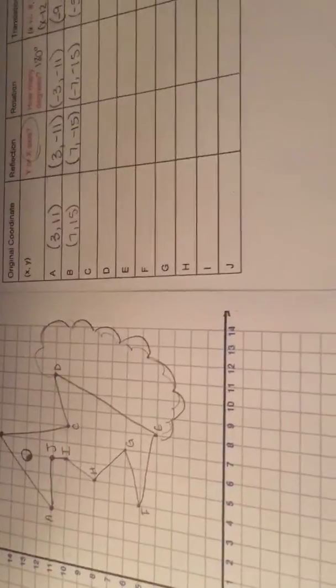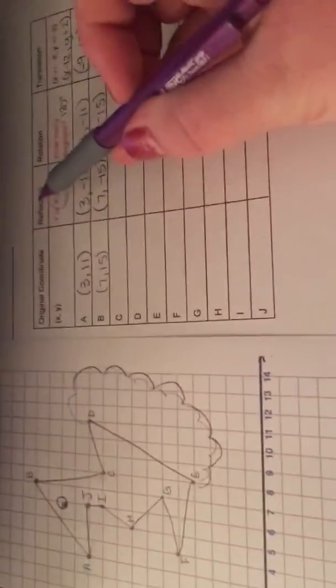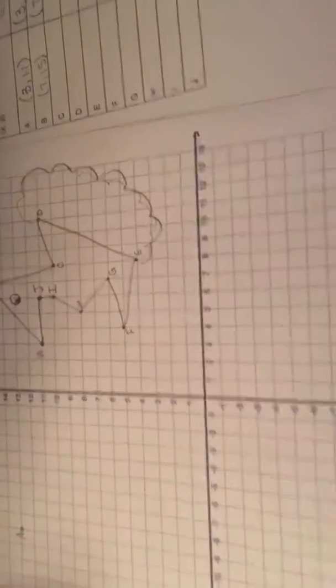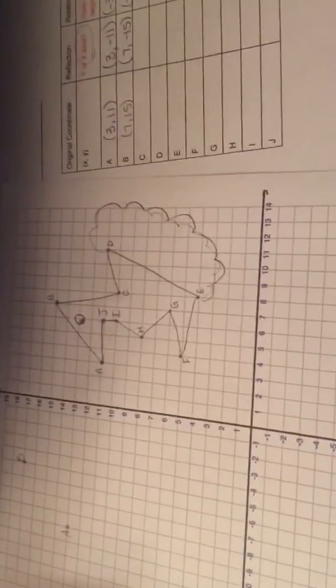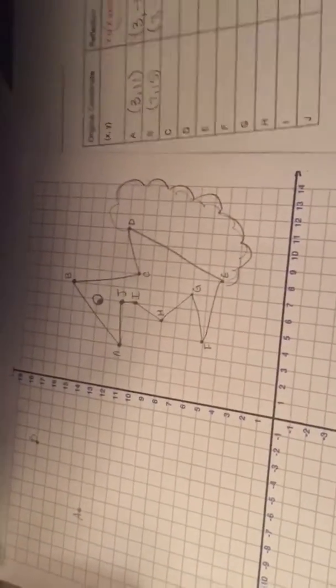Okay, so now you need to decide how you're going to reflect that image. I chose to put it up in the first quadrant. You can put it anywhere you want. Your image can go in any quadrant that you want. You have to keep in mind that you're going to end up doing 3 transformations, so you have to prepare in advance.